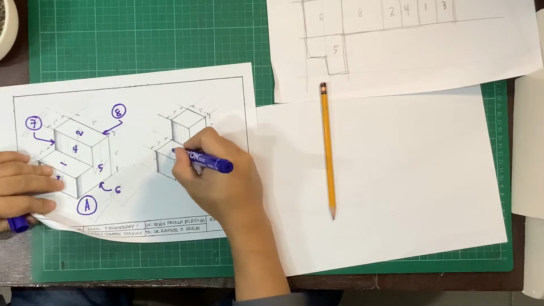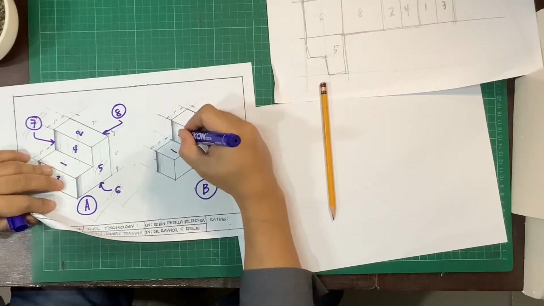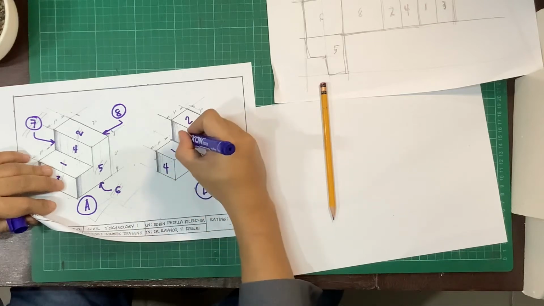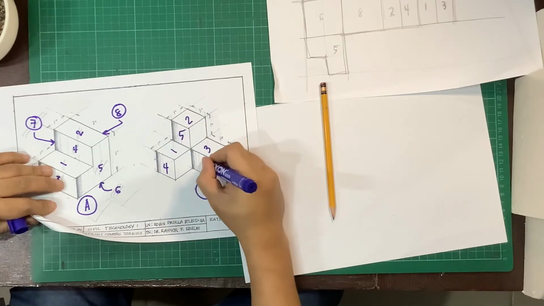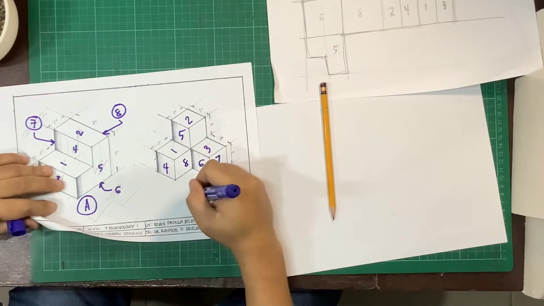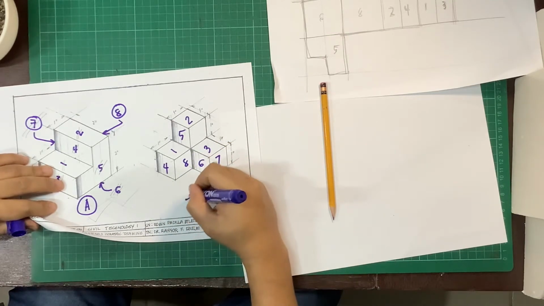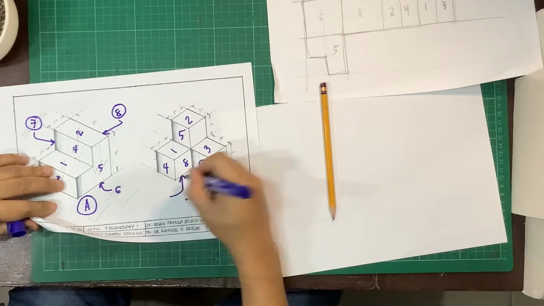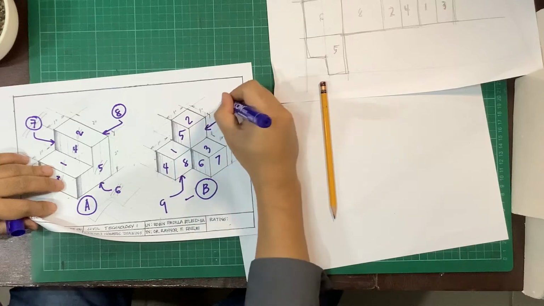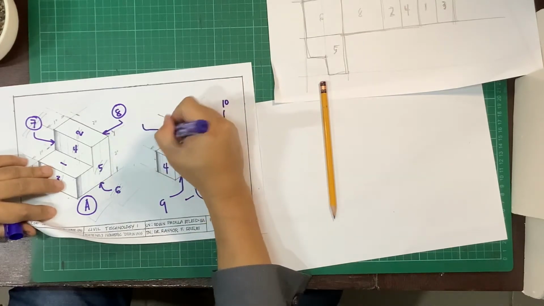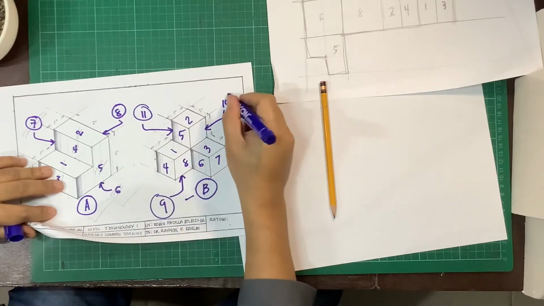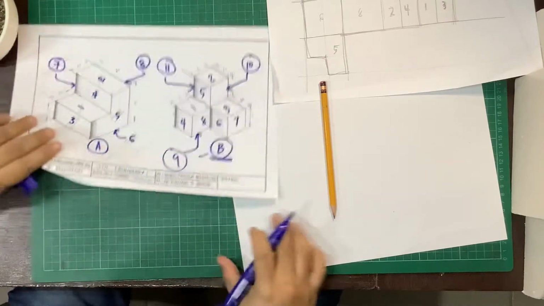So this is say 1, this is say 2, 3, 4, 5, 6, 7, 8. And then below, say 9, back part, that's 10, this part 11. Okay, so this is object B.